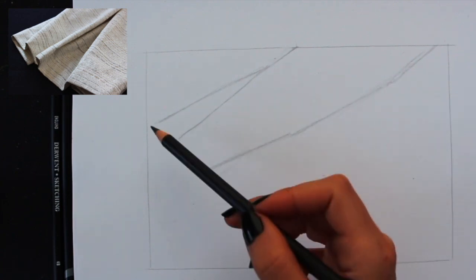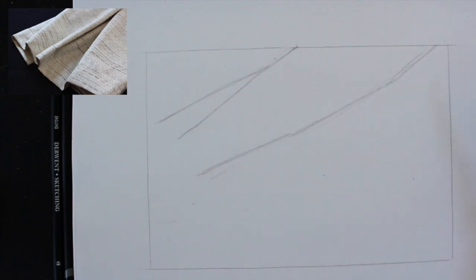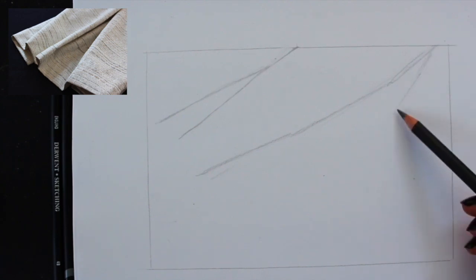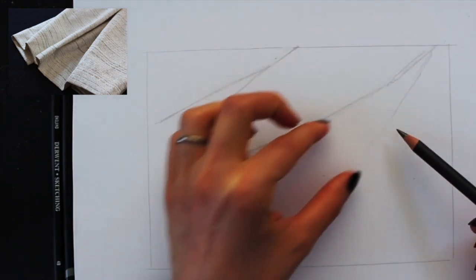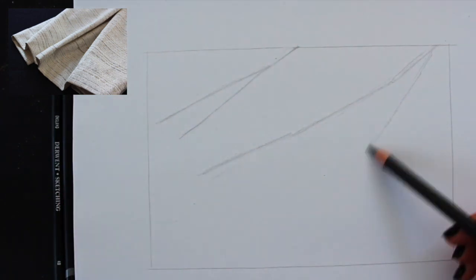I'm not worrying about anything down here until later, until I get my major lines in. Okay, I have another line coming down from here and opening and creating this triangular looking shape.